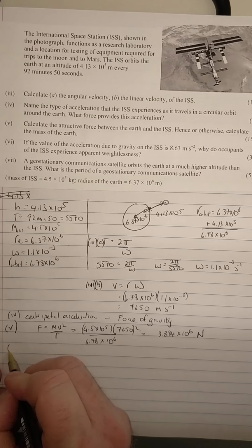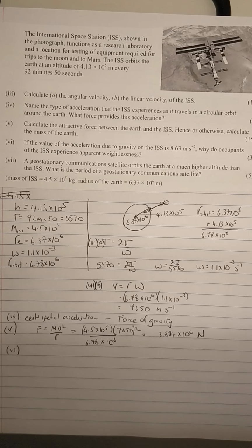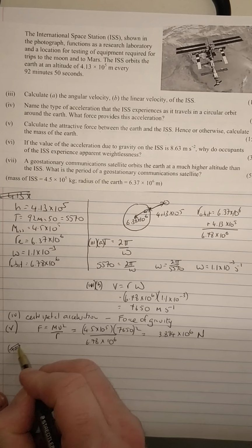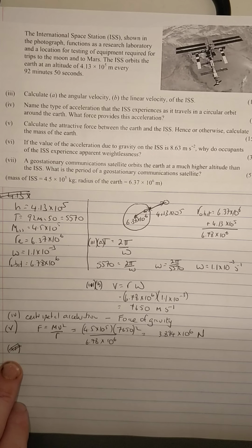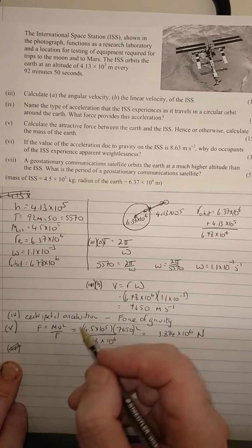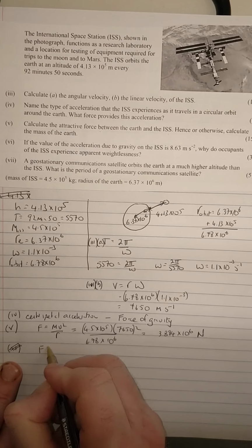Hence or otherwise calculate the mass of the Earth. We're still in part 5. There are several ways of doing this, but since it says hence, we've been given the force, so the logical thing is to do the hence.